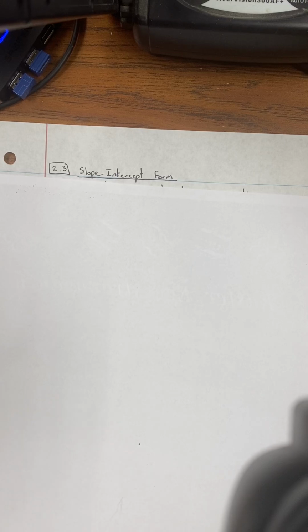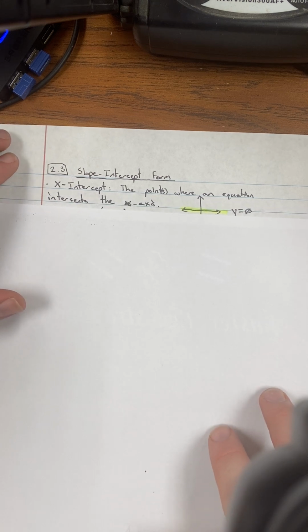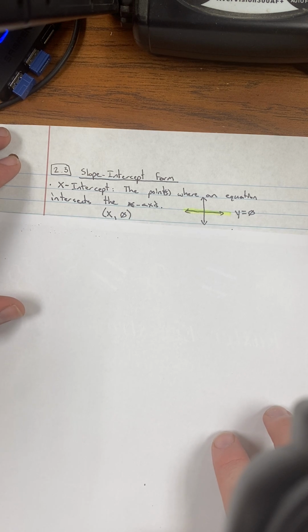This is lesson 2.3, and this is on slope-intercept form. So before we get into slope-intercept form, let's actually talk about the different intercepts, okay? So the first one we're going to look at is the x-intercept.